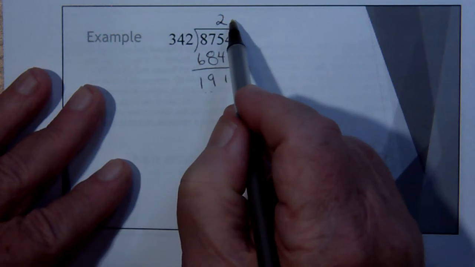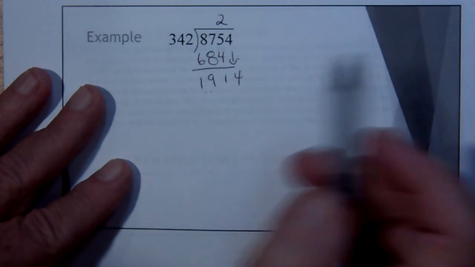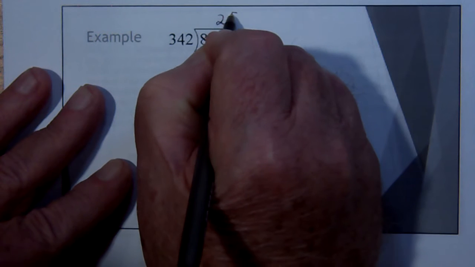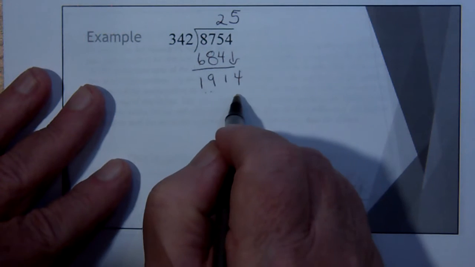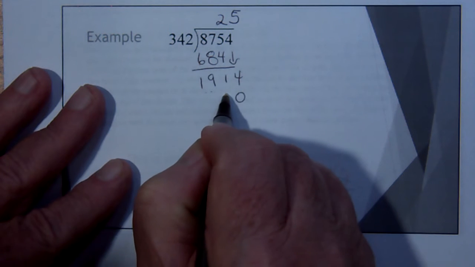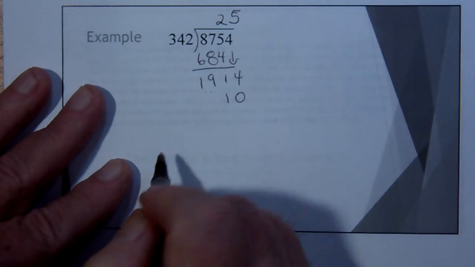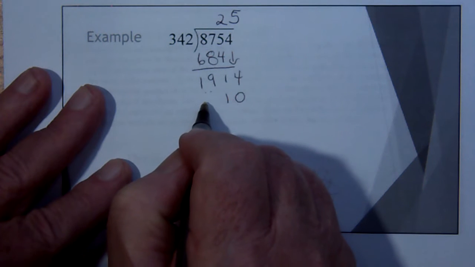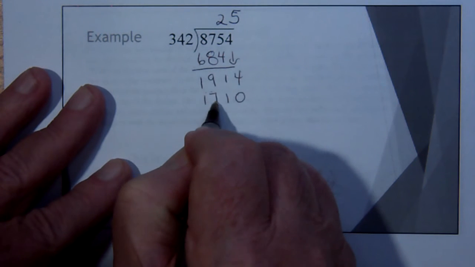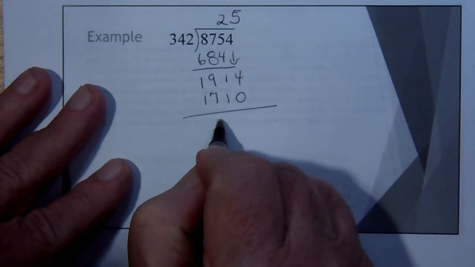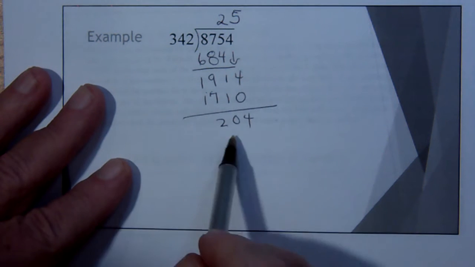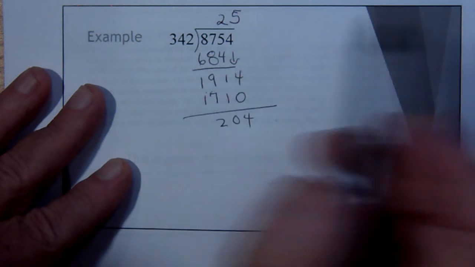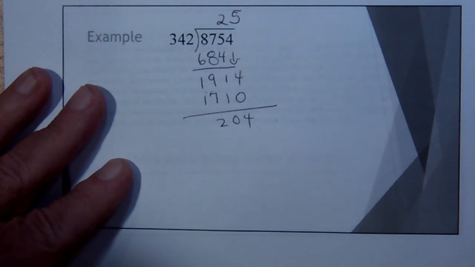If we were to try a 6, we'd find out it is too big, so we will result with a 5. So 5 times 2 is 10, carry the 1, we get 5 times 4 is 20, and 1 is 21, and carry the 2, 5 times 3 is 15, and 2 is 17. So we will subtract and get 204. 204 is less than 342, so that is the remainder.